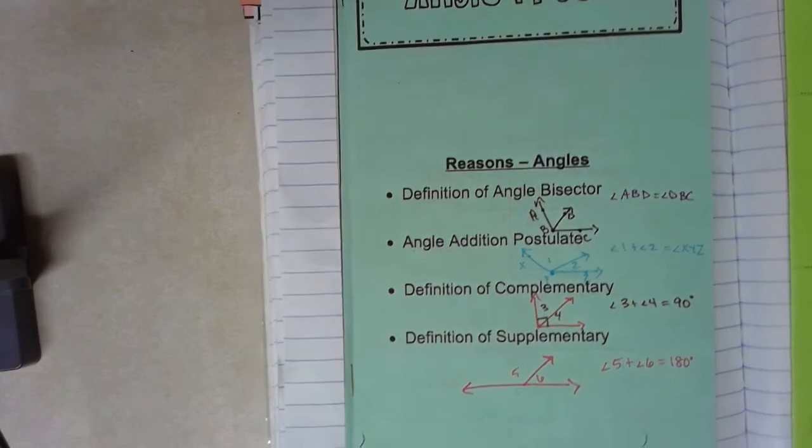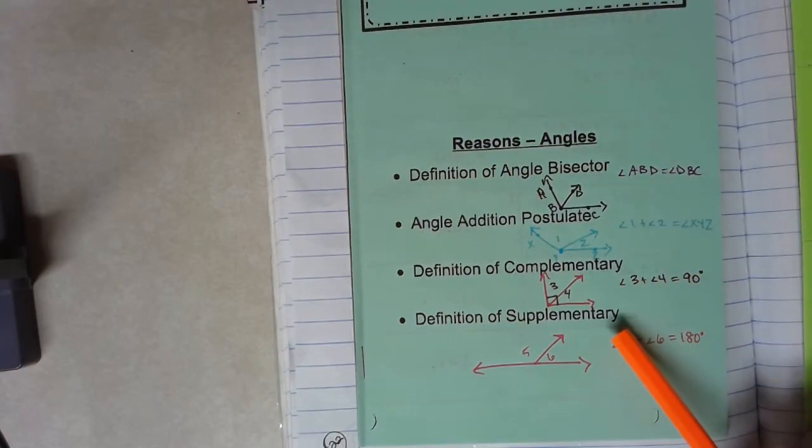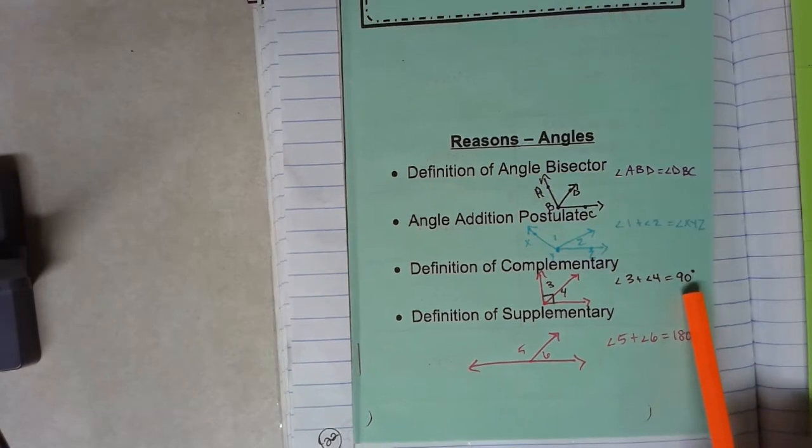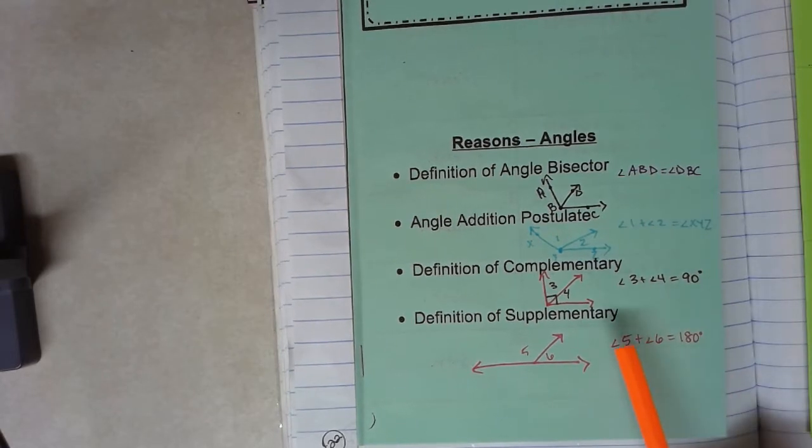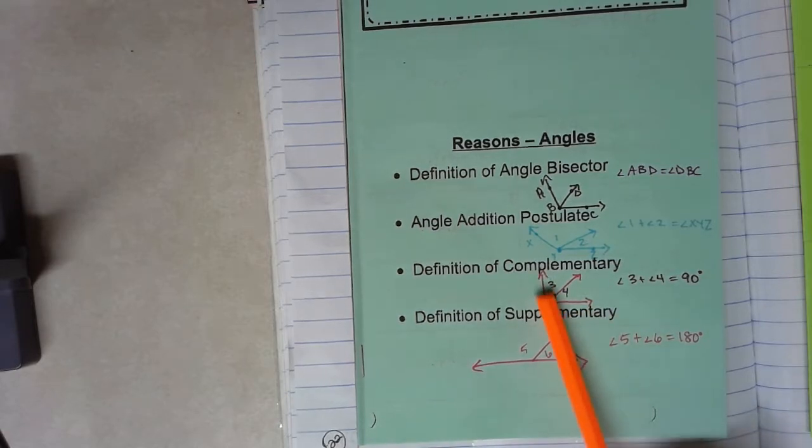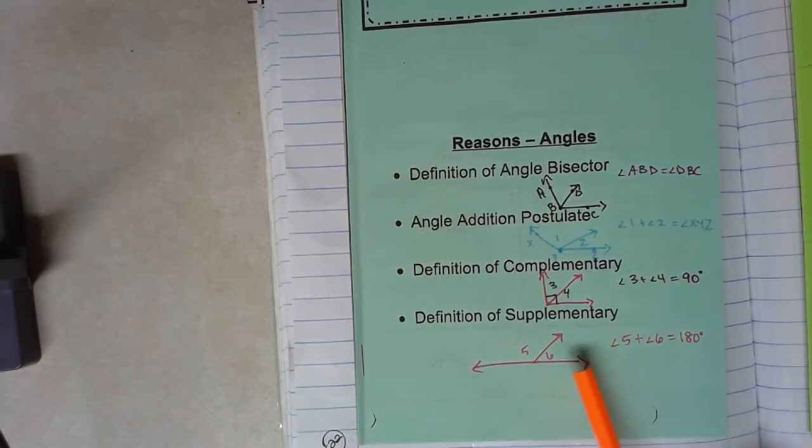Next up is the definition of complementary angles. So complementary angles are going to be two angles that add up to equal 90 degrees. Now, these two angles don't necessarily have to be touching one another as they are in this picture, but the idea of complementary angles is that if you were to push them together, this is what it would look like. It would make a 90-degree angle.